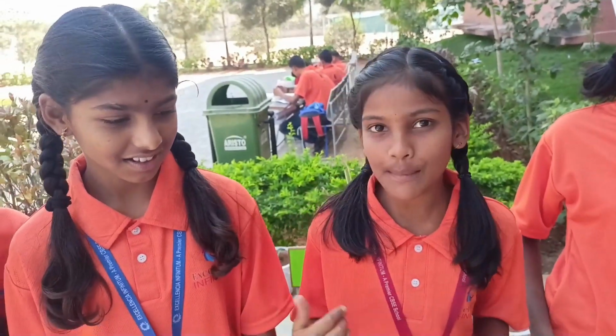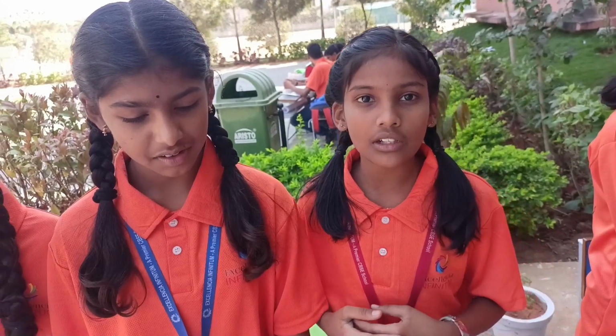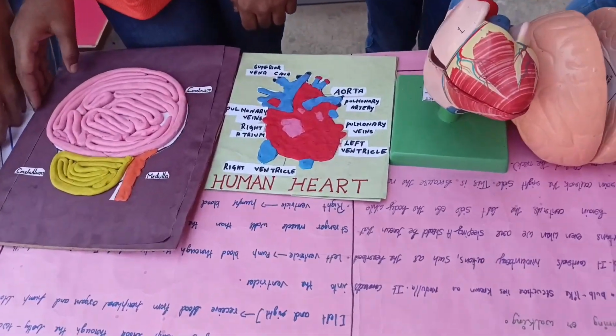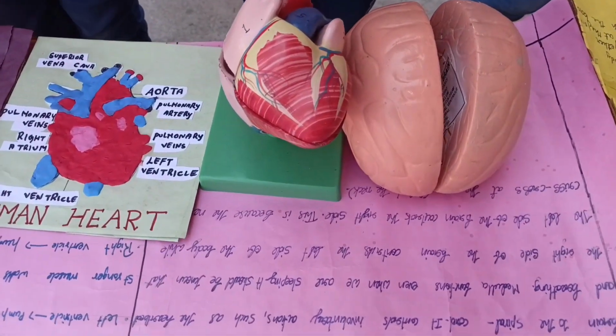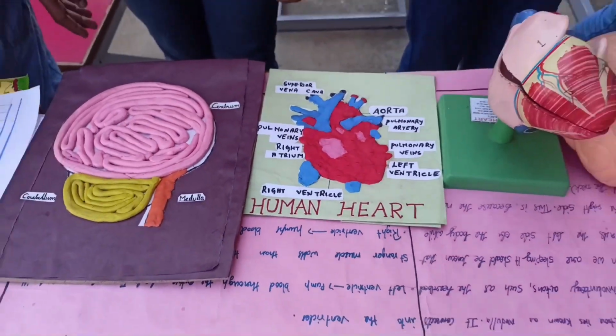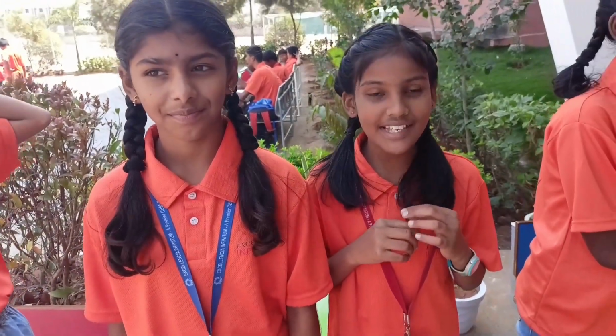I am Sarika, she's my partner Vashi. We are from grade 5. Today we are explaining about the brain and heart. The brain is the most delicate organ in our body. A normal human brain weighs about 1.5 kg. The brain is divided into three important parts: cerebrum, cerebellum and medulla. Cerebrum is the large part of the brain and is also called the big brain. It is made up of grey matter and neurons.